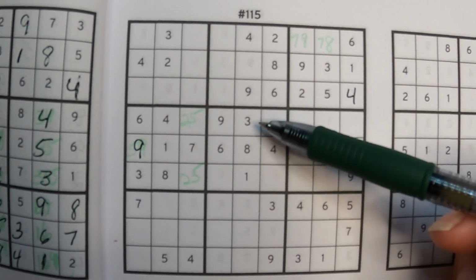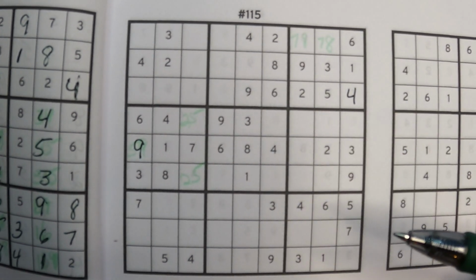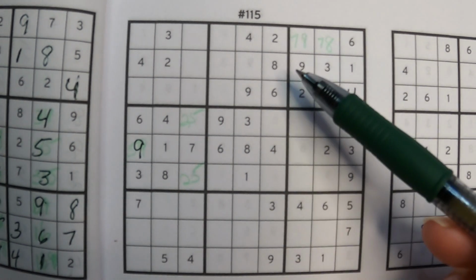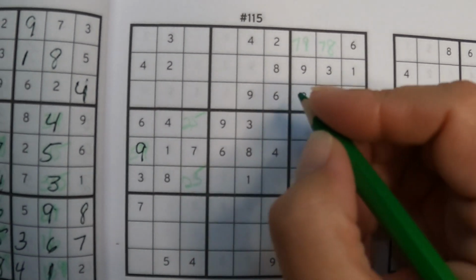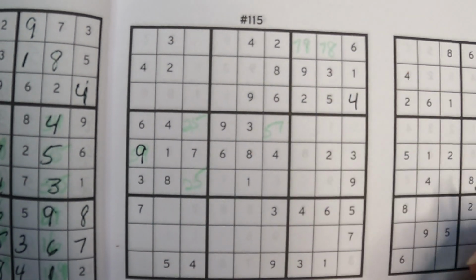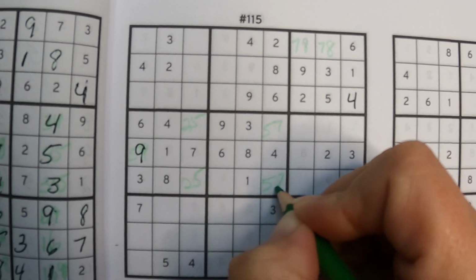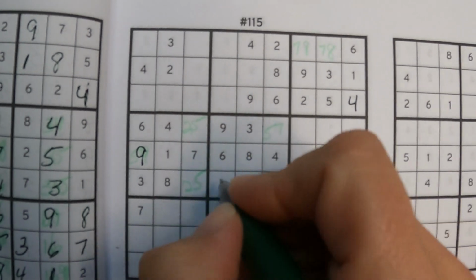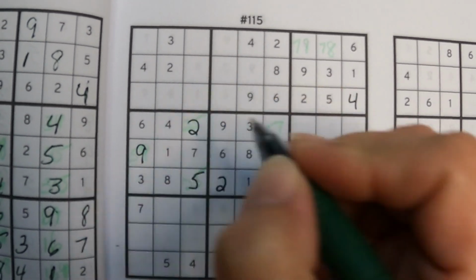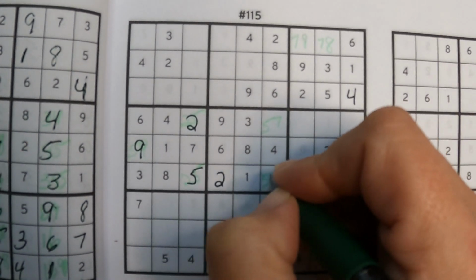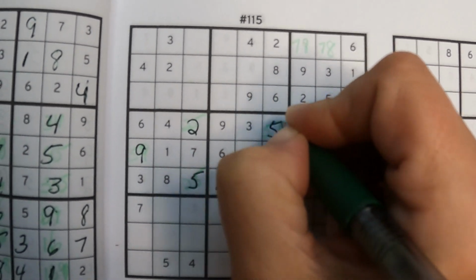If we look at this box, we're missing a 2, 5, and 7. We've got a 2 here. So 5, 7, 5, 7, and that means that our 2 has to be here. And that would make this our 5 and our 2, and that 5 makes this our 7 and our 5.